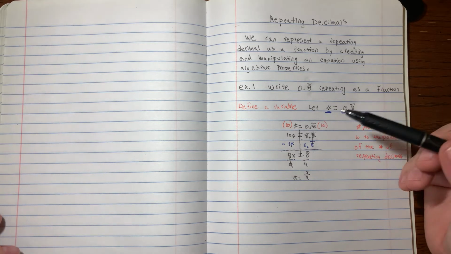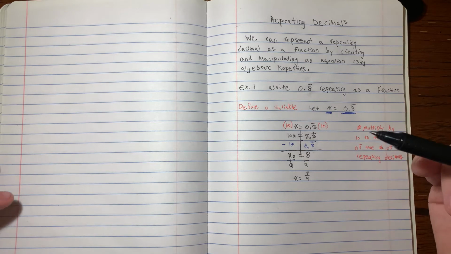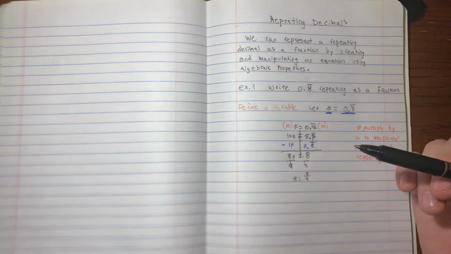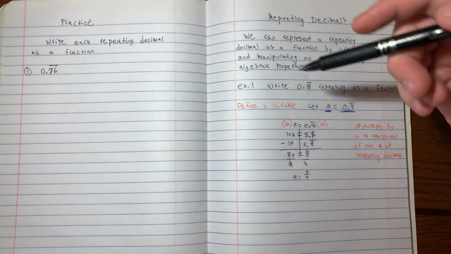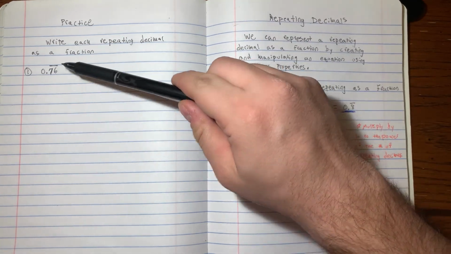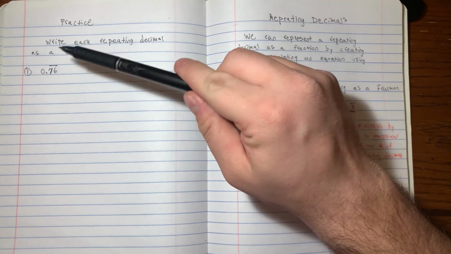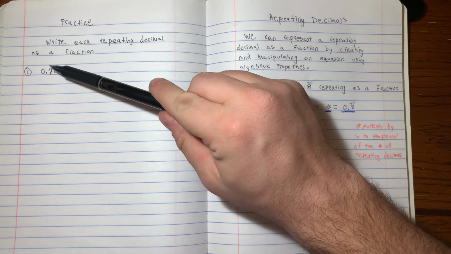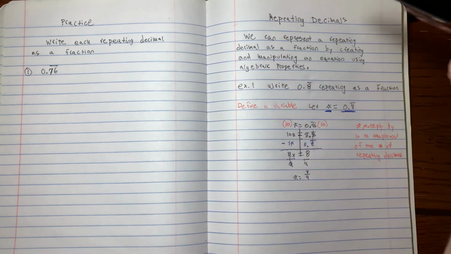On the left side of your book, I want you to do the following problem. So on the left side, you're going to write 3 problems, the first one of which is going to be to represent 0.76 repeating as a fraction.